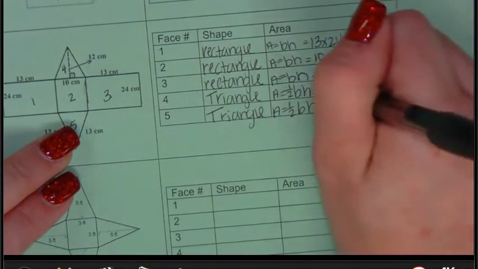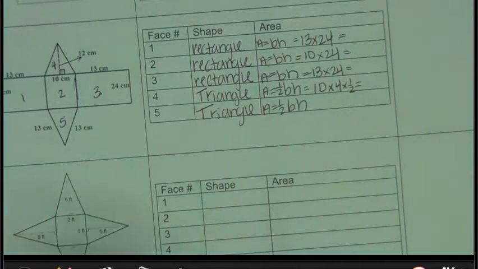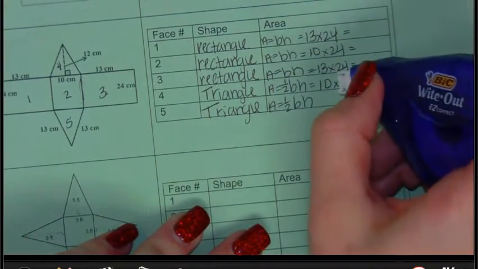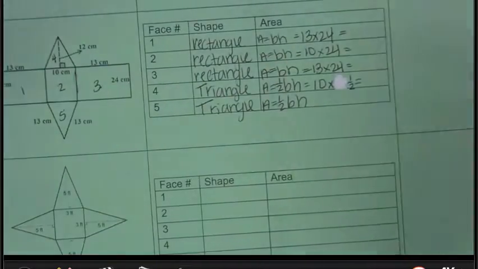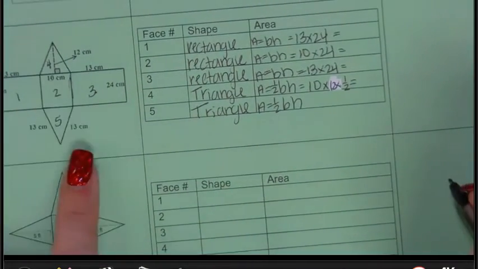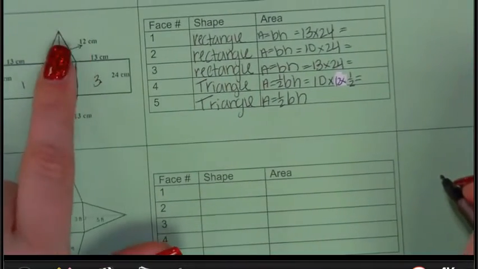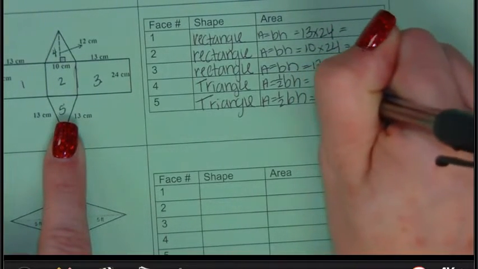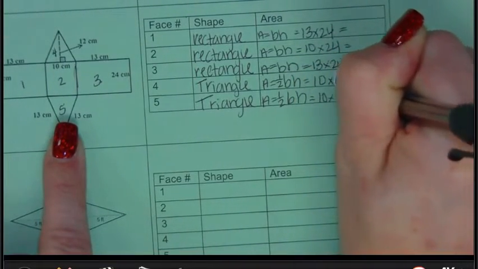Oh no, not 4, it's 12. My bad. I was looking at 4. There we go. 10 times 12 times 1/2. I was looking at my 4 for my shape. And then here, this triangle is congruent to this triangle. So it is 10 by 12 by 1/2.